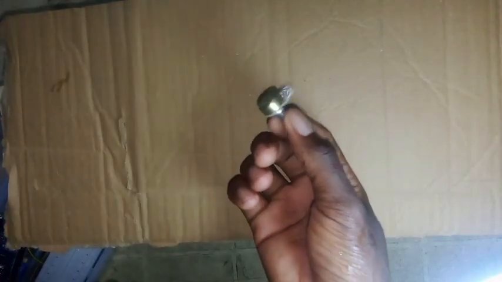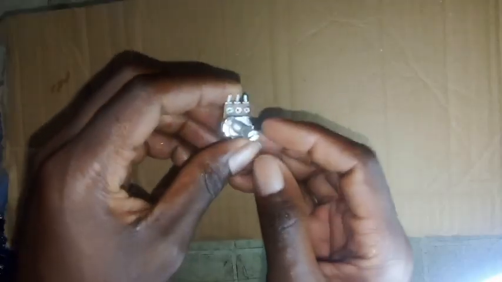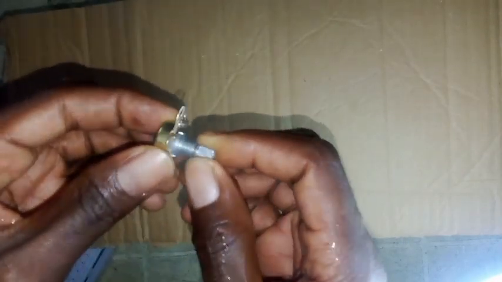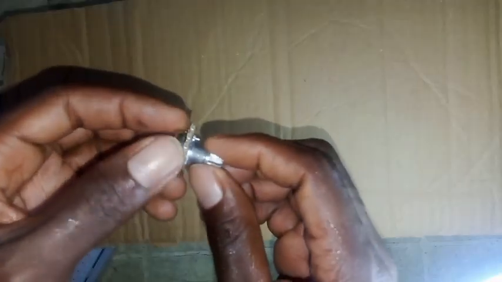So of course, input, process, output. What will serve as our input signal is this guy, the potentiometer. It's a resistor, but a variable resistor.